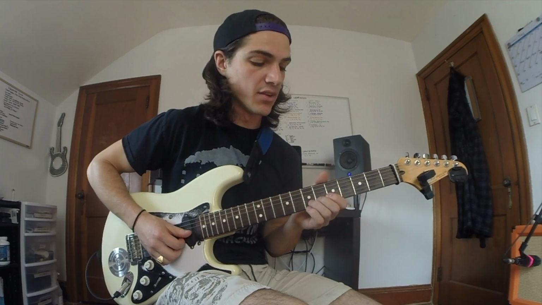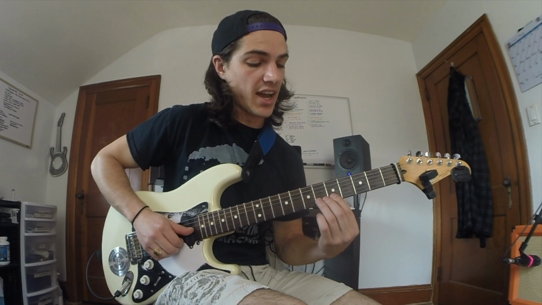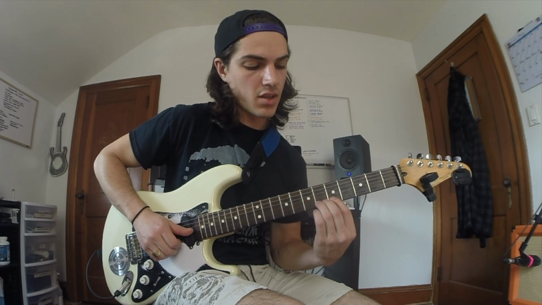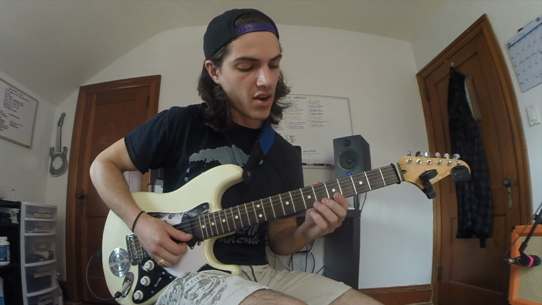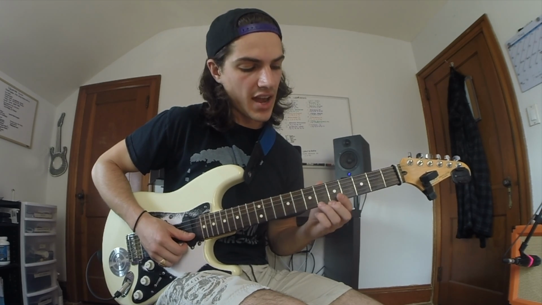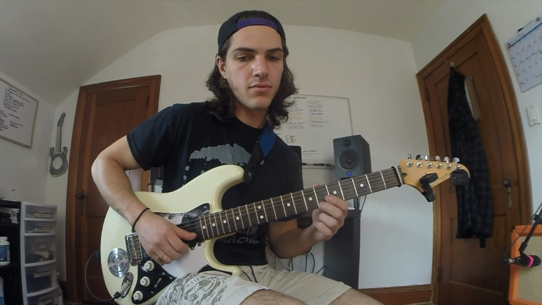So from the key of G, I have that F sharp. To go to the key of C, I have that F natural, and in the key of F, I have the B flat rather than the B. So this adds some interest to improvisations. You can't just hang out on one scale the whole time.